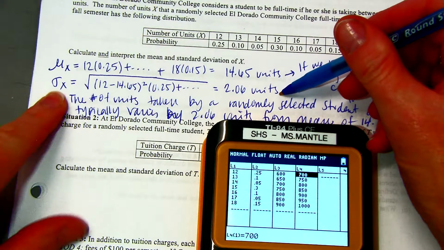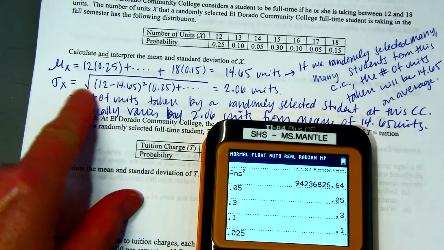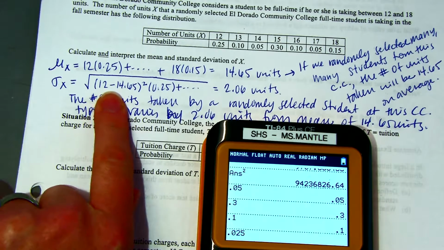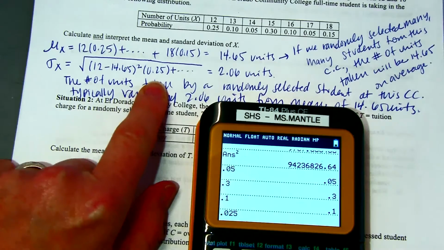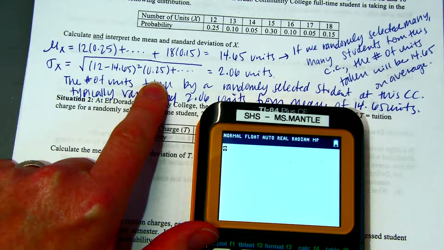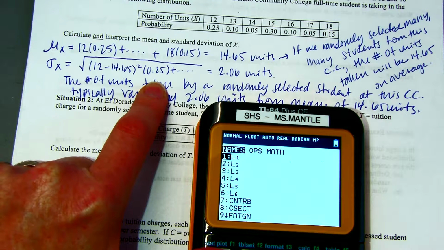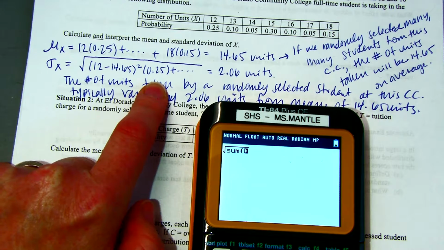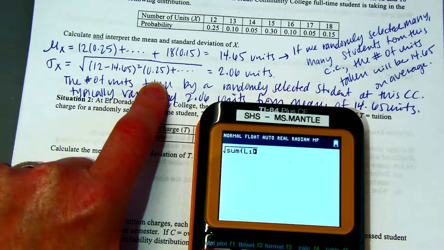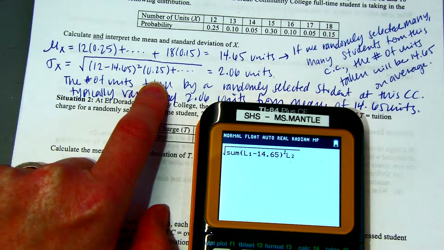You have to show some semblance of work. So for the standard deviation, I would write what I wrote here, but then when it comes to the calculations, I'm going to just type it all in: the square root, then sum, then my values, which are in L1, minus the mean we just computed, quantity squared, times the probabilities, which are in L2.